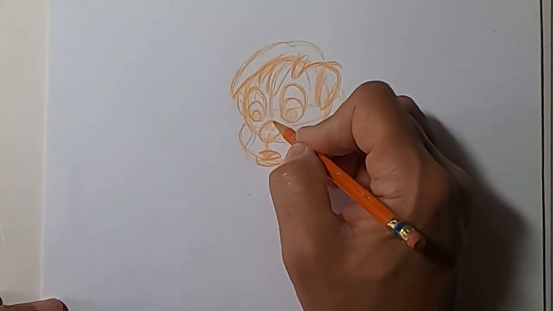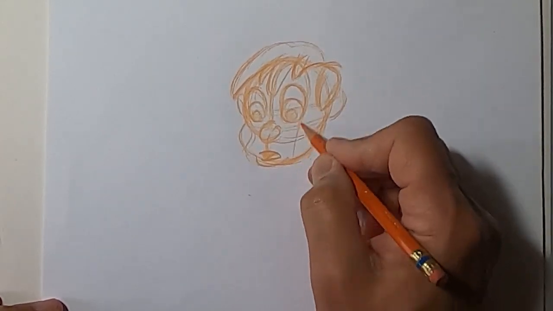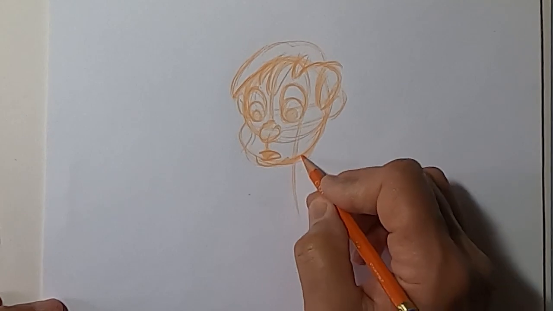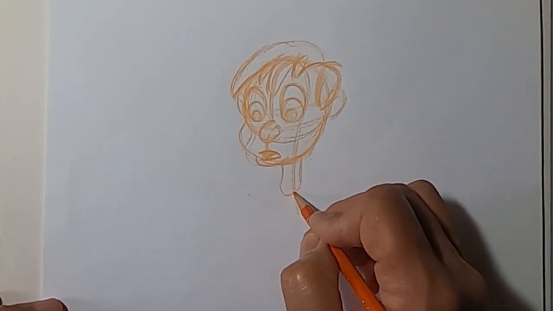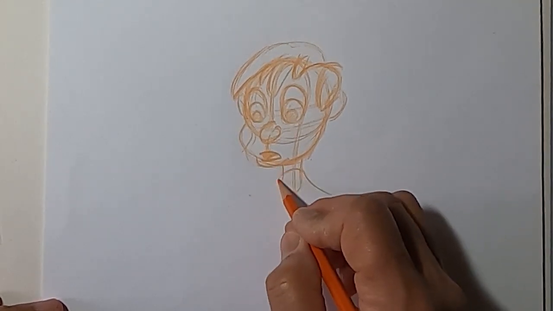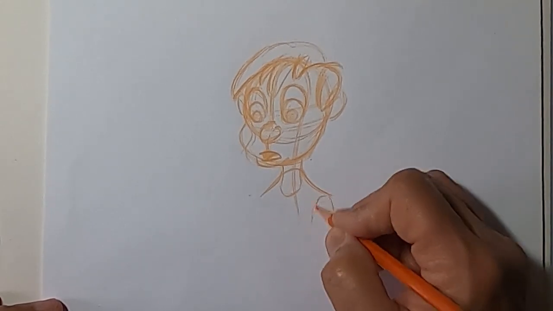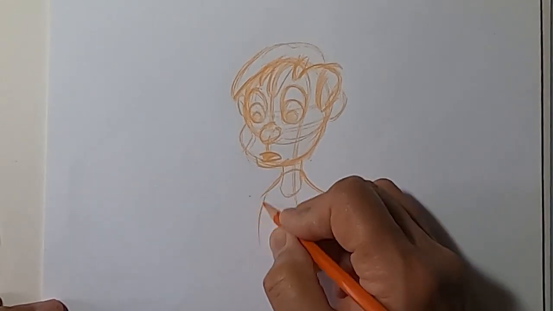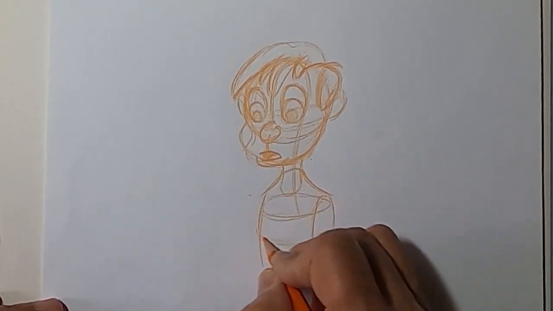Continue this line that we used to bisect his head, and that can be the middle of his spine. So his neck would be around his spine like that, and then shoulders come off like this, and his arms, chest, draw through it.